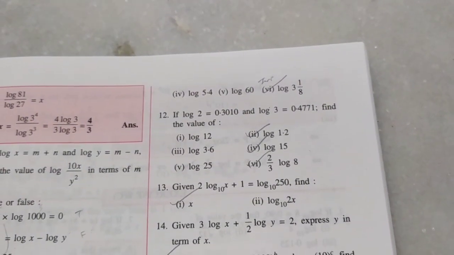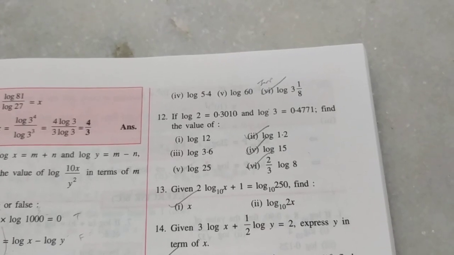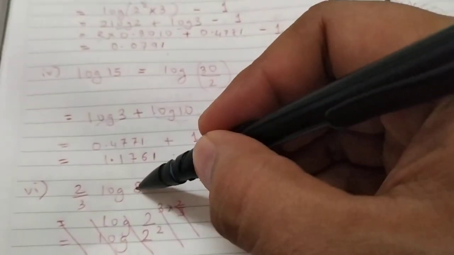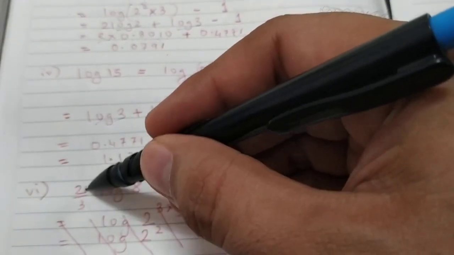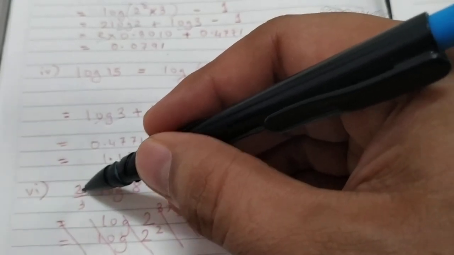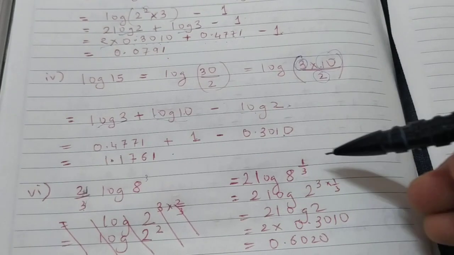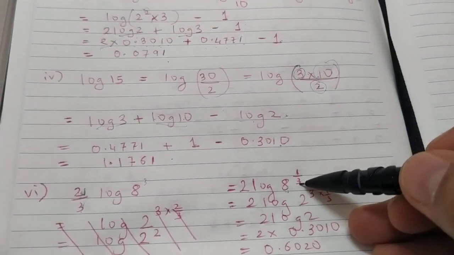Next, 12.6. Here I know that 8 is a perfect cube of 2. 8 will become 2 cube. So what I'll do is this 2 upon 3, this 1 upon 3 part, it's 2 into 1 upon 3, right? 1 upon 3, let me take it out here. So it will become 8 raised to 1 upon 3.